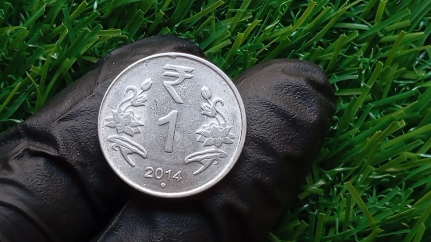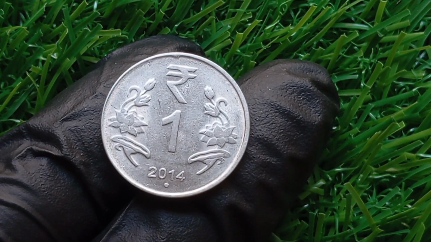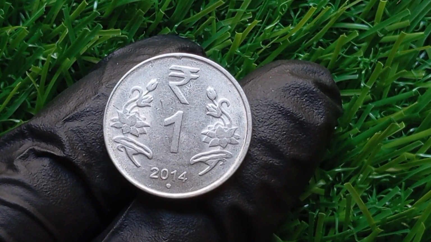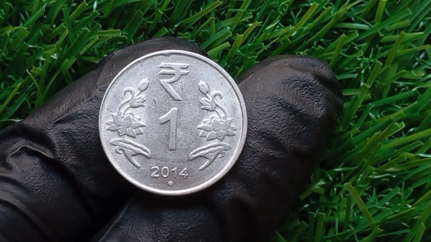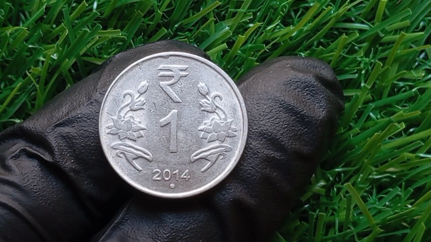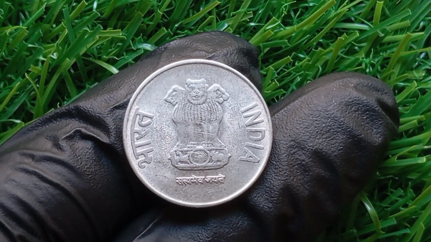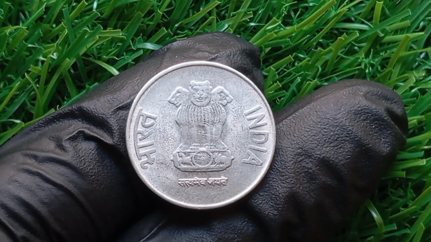Point 3. The 1 rupee coin of 2014. Physical description: the 2014 1 rupee coin belongs to this modern series. It was minted in large quantities at the 4 main Indian mints, Mumbai, Kolkata, Hyderabad, and Noida, to meet the demands of an expanding economy and population.